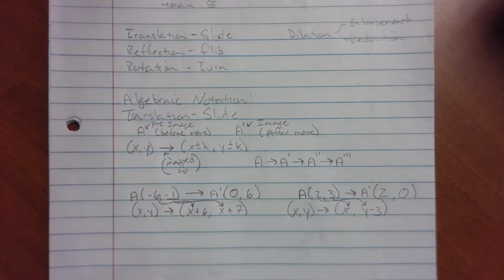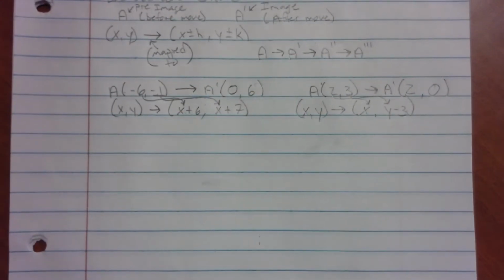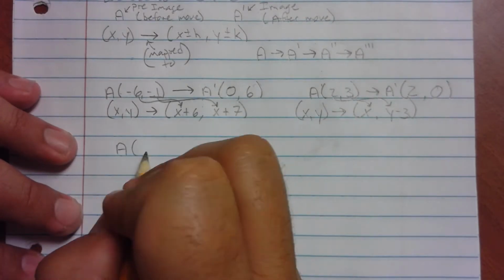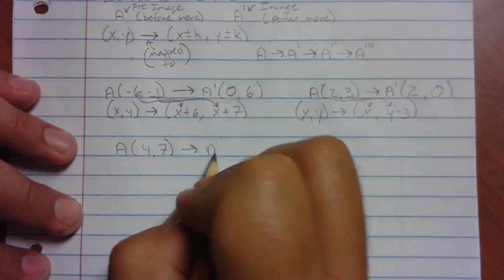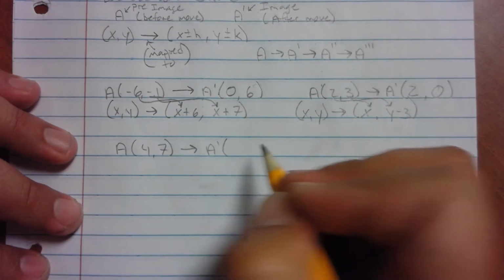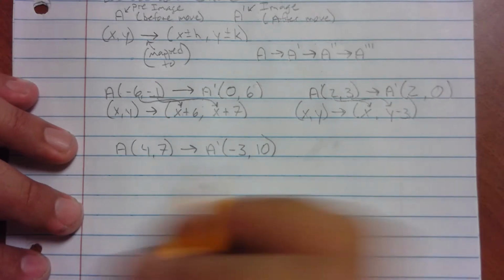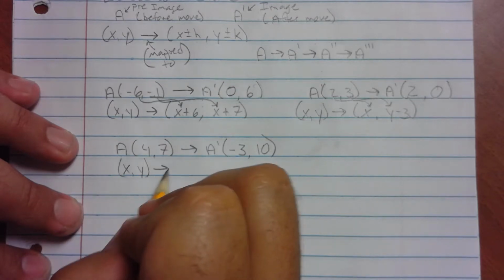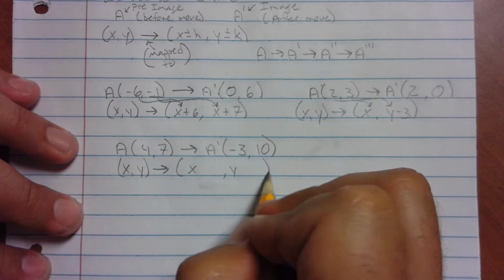The last thing with translation would be to find the translation rule. So let's say I have A, which is at 4, 7, and that's being mapped to A prime, which is at -3, 10. They want to know what translation rule got you there, so you're filling in this piece.